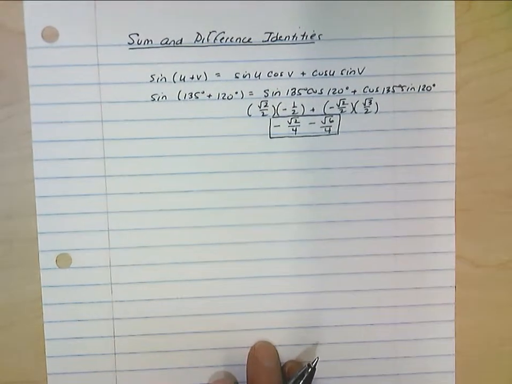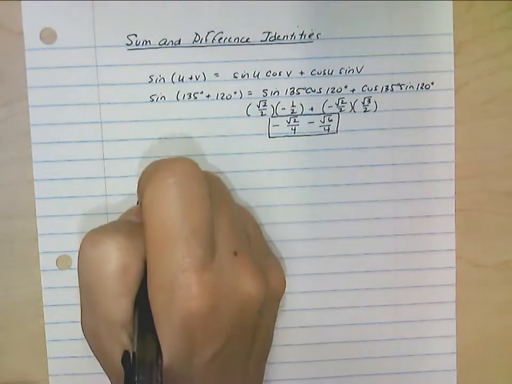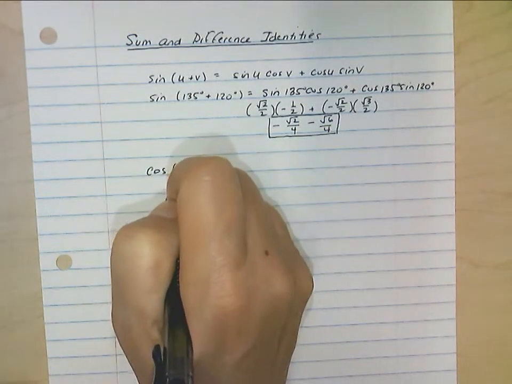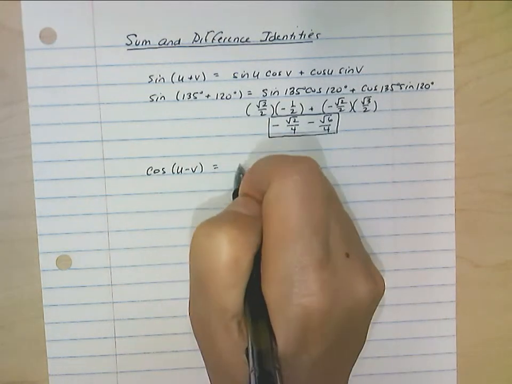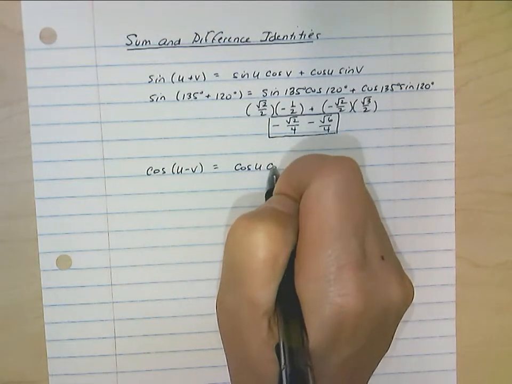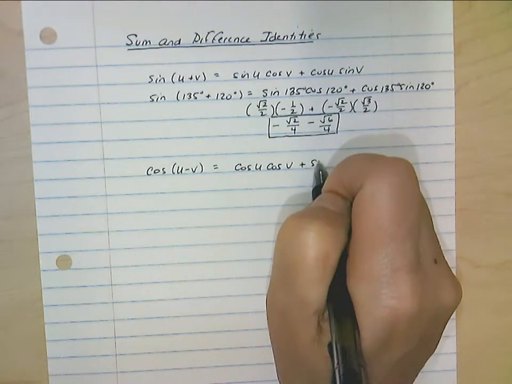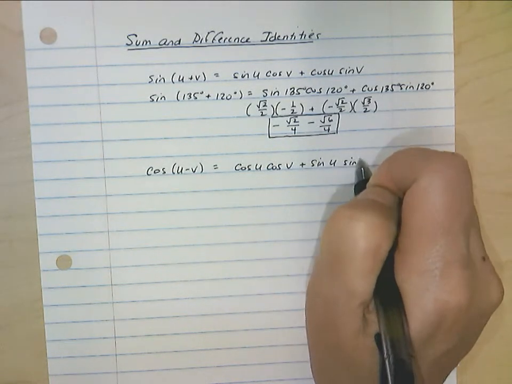I'm now going to model using the cosine identity. So cosine, I'll do a subtraction, u minus v. The difference of u and v would be equal to the cosine of u cosine v plus sine u sine v.